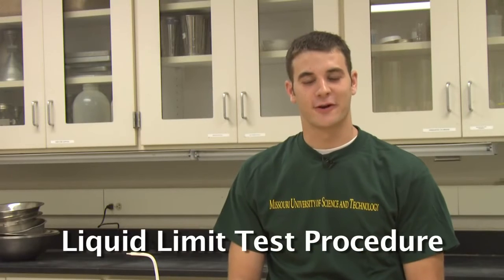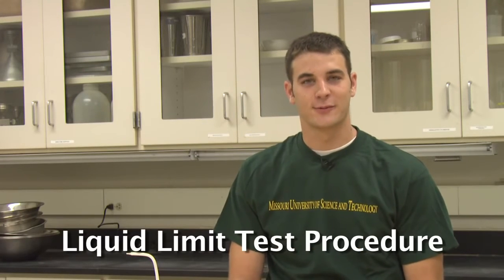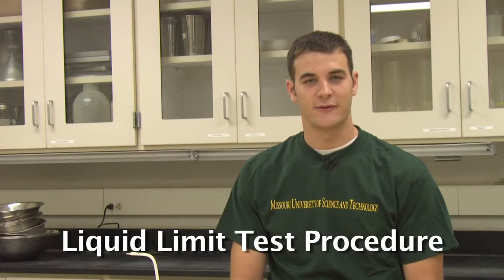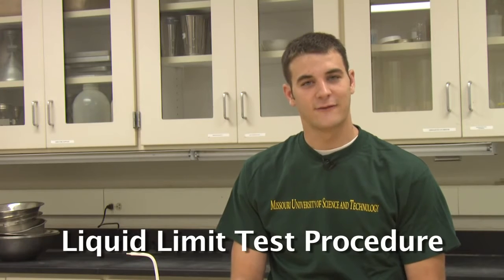The documents pertaining to today's lab can be found on Blackboard in PDF format. The documents include the lab handout, the ASTM standards, and the data sheets. In order to produce the flow curve, 4 liquid limit tests must be conducted. One test between the blow counts of 15 and 20, another between the blow counts of 20 and 25, a third between the blow counts of 25 and 30, and finally one between 30 and 35.